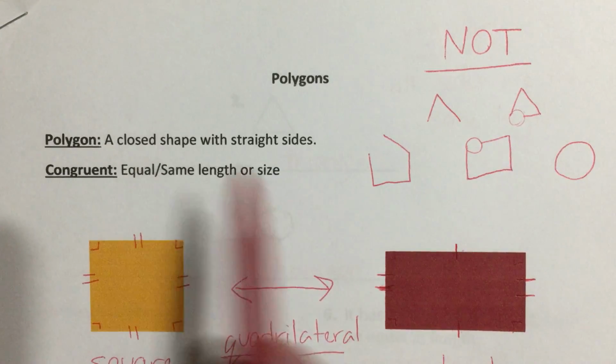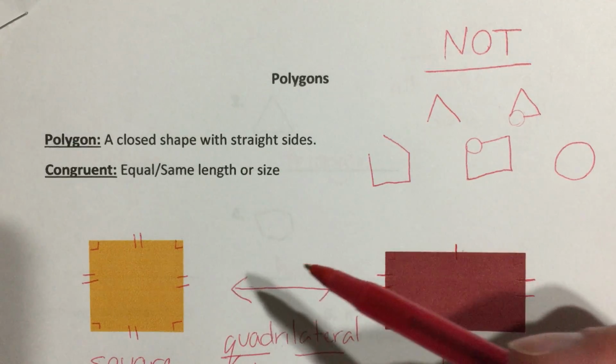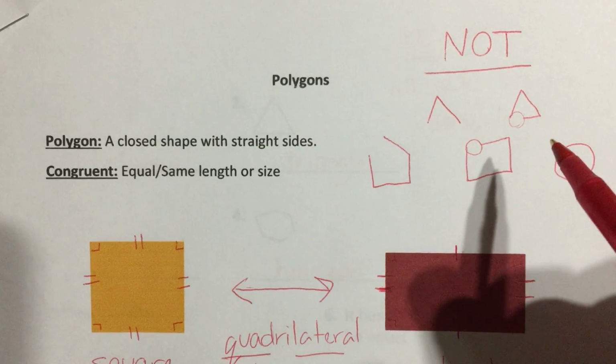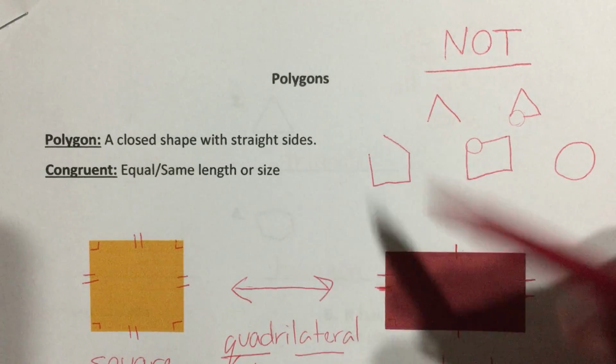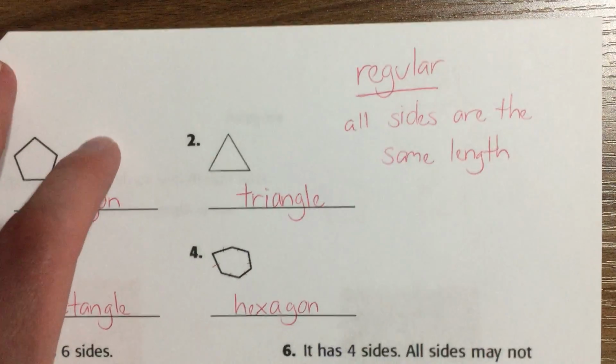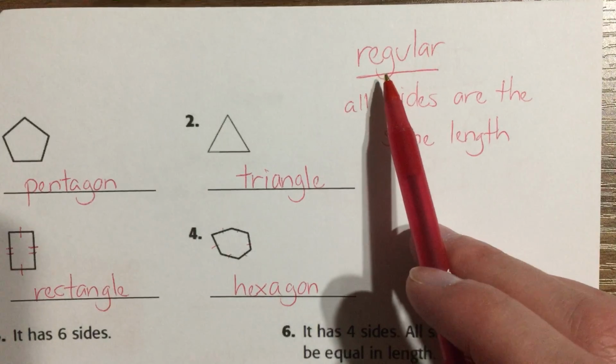And then, of course, congruent is a word that we talked about that means sides or angles, whatever they happen to be, or maybe it's a shape in some cases. Congruent means equal, or the same length or size. And then the other word that we talked about a little bit was regular. That's something I came up with on the spot, because it is an important word for you to know.